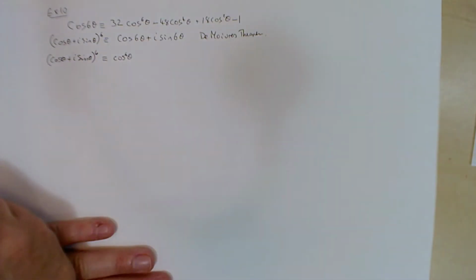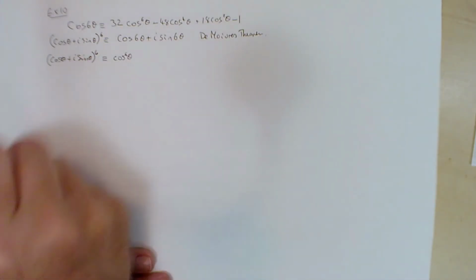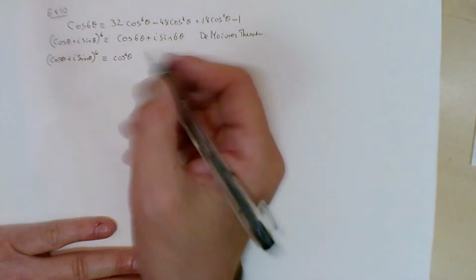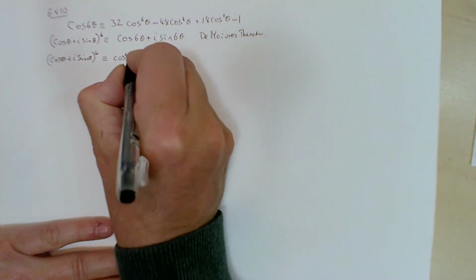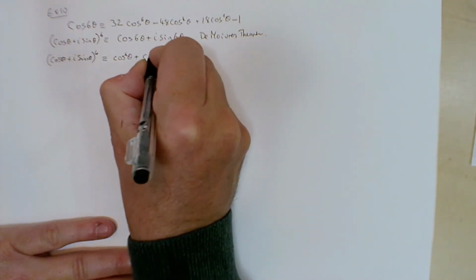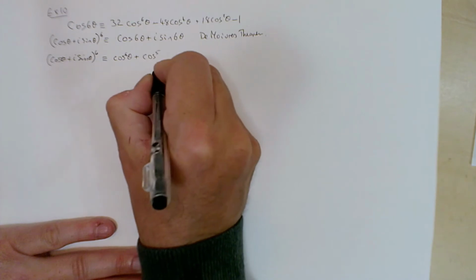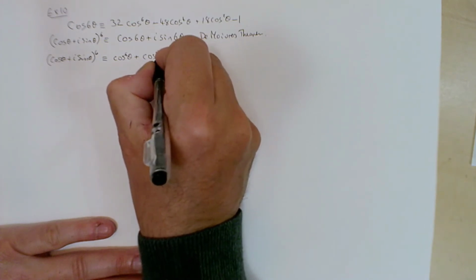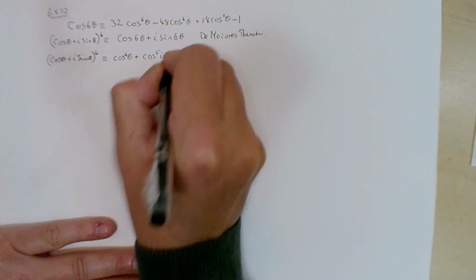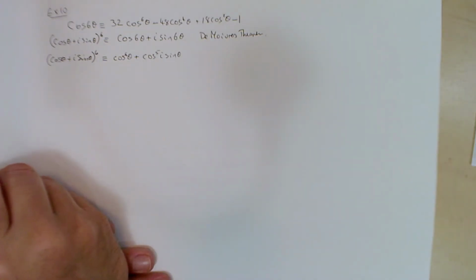That's the first bit. I'm going to leave the coefficients out for the moment and put them all in as pluses on this first go through. Plus, then it's cos to the power of 5, with a little space for the coefficient, and it's i sine theta. I'm going to come back and put all the coefficients in afterwards.